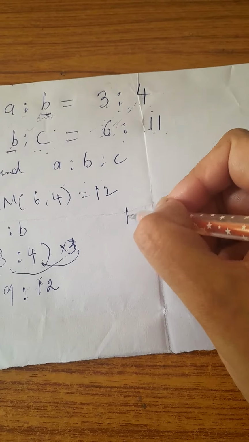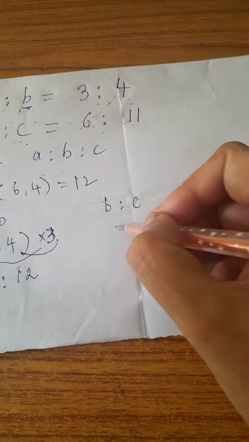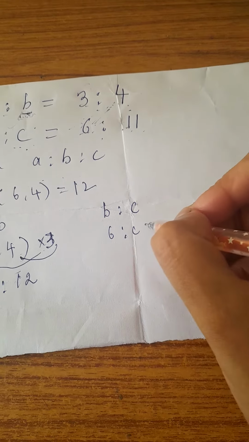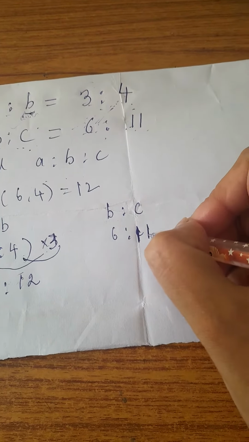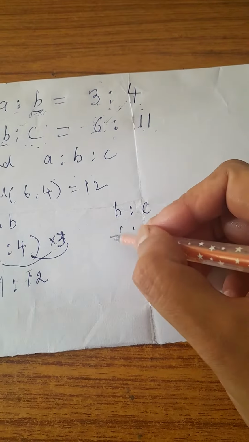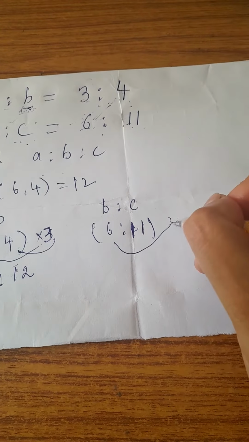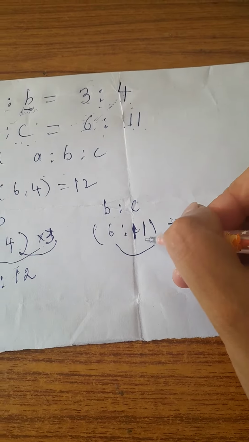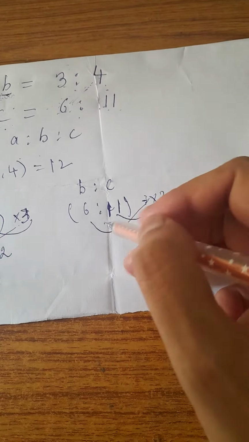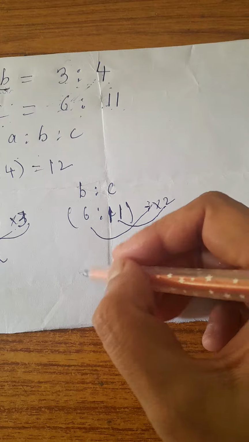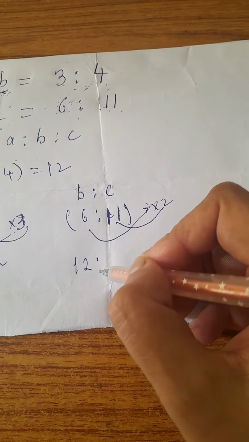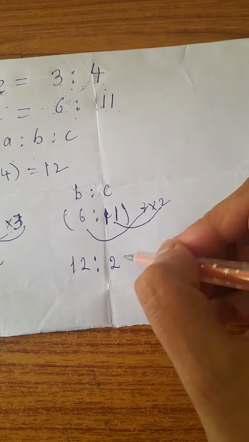Now look at the other ratio, which is B is to C, which is 6 is to 11. Again, I need to make B as 12. How to go from 6 to 12? I need to multiply by 2. Okay, so C will also be multiplied by 2. So B is to C now becomes 6 2s are 12 and 11 2s are 22.